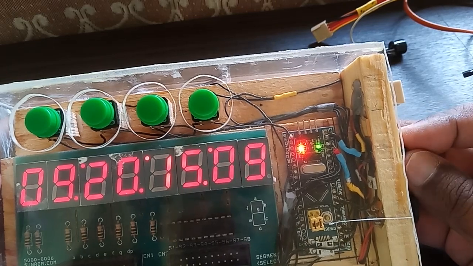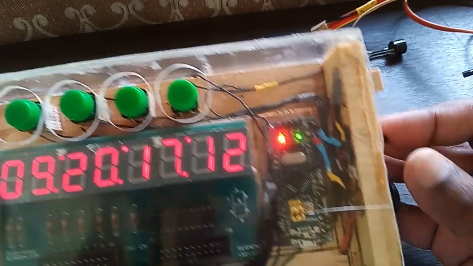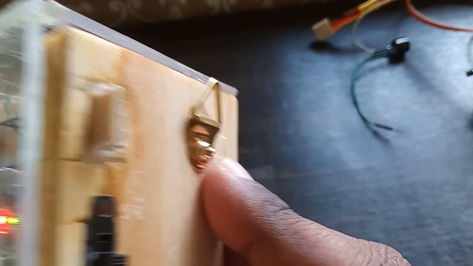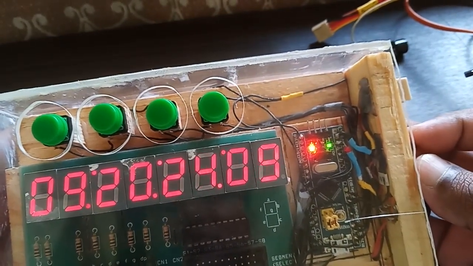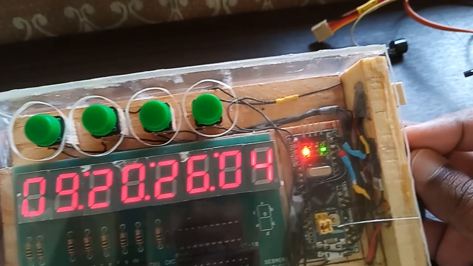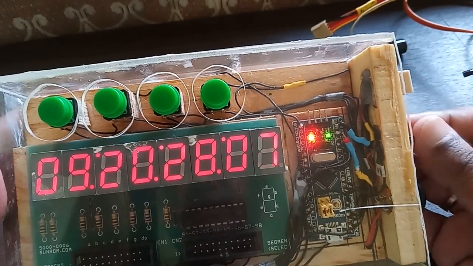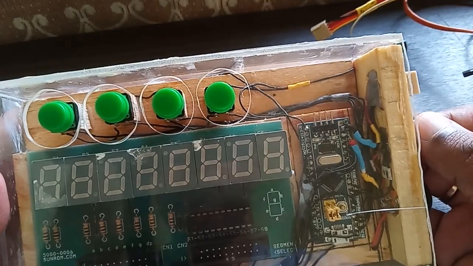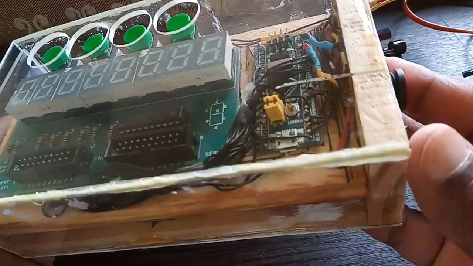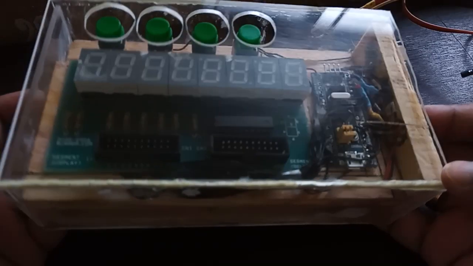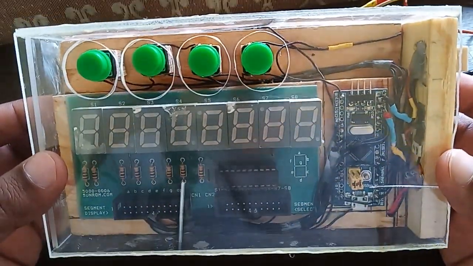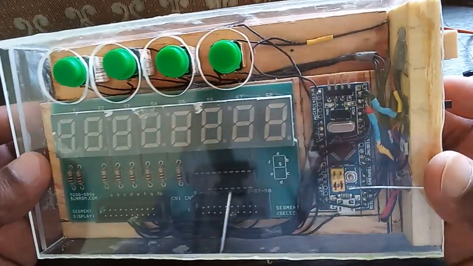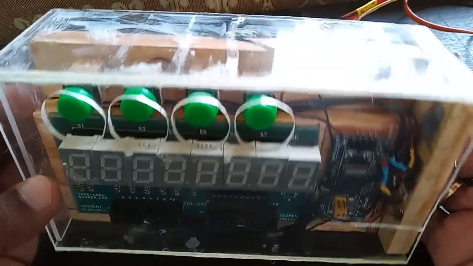The next feature that I would like to show here would be the use of these expansion headers that you can see here, involving alarm and stopwatch. For that I will show in the next video, because this video is getting a bit longer. This video is mostly about this clock, how I have built it using some wood and these 7 segment LEDs and this blue pill STM32F103. So that's about it.